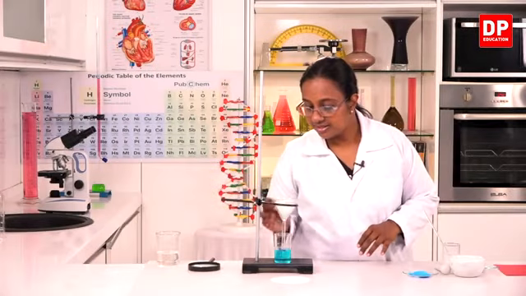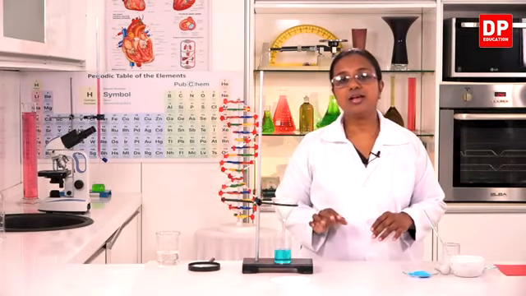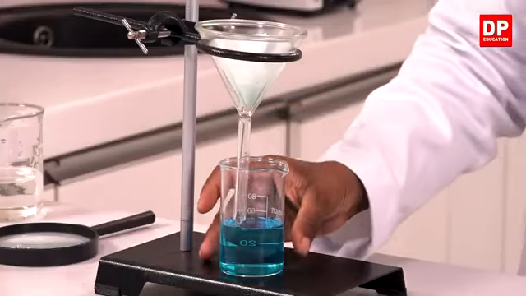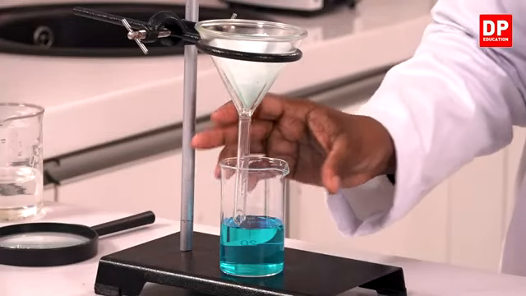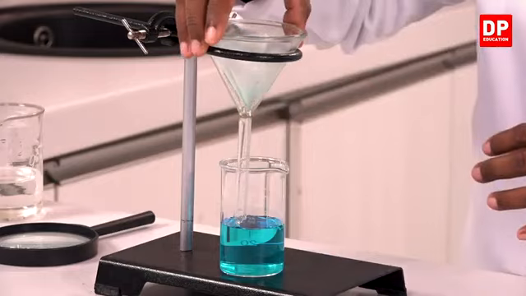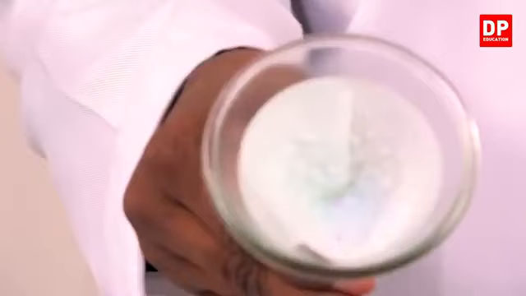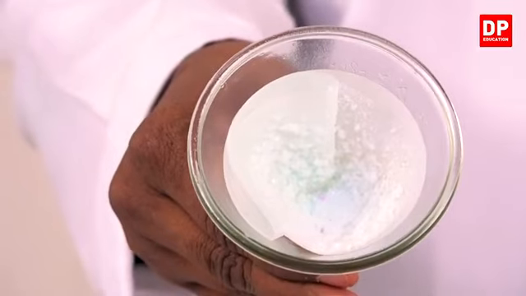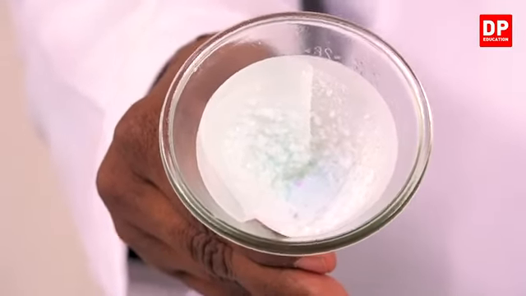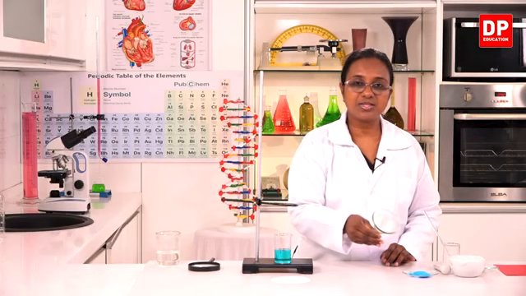So you can see now all the solution has filtered. Here you can see the clear solution. It's a blue color solution. And inside the funnel I have solid substances left. So this is something that you can observe here.